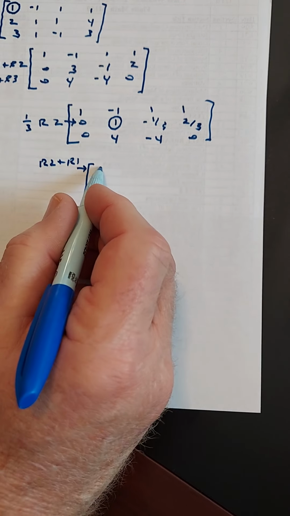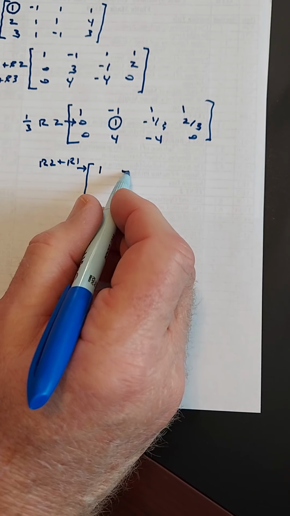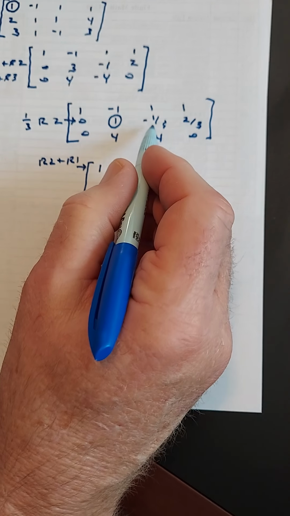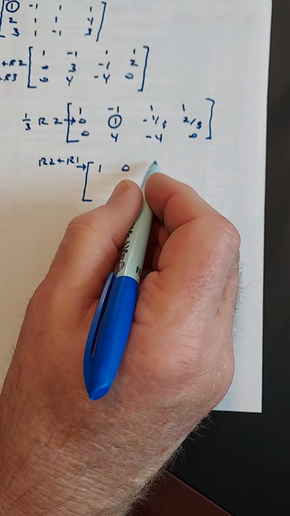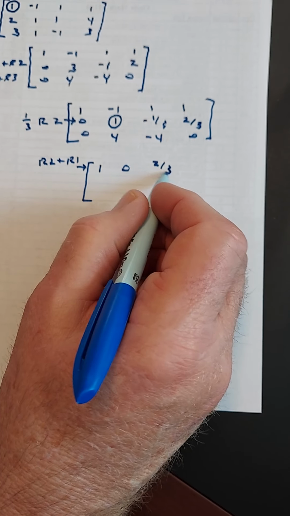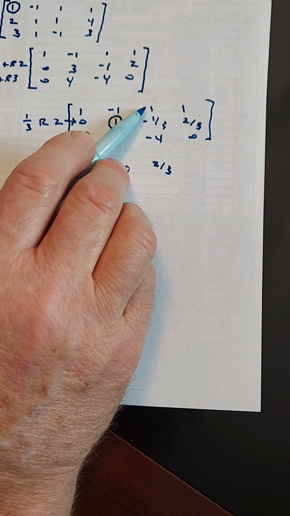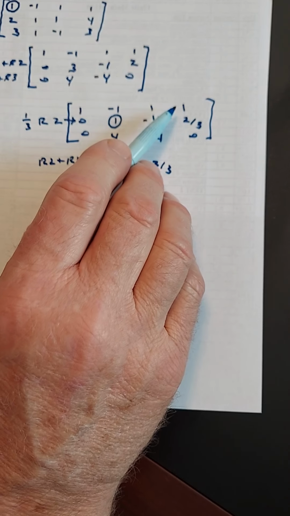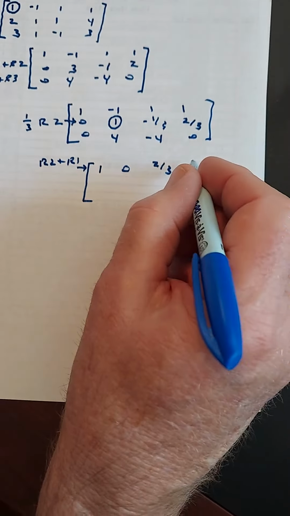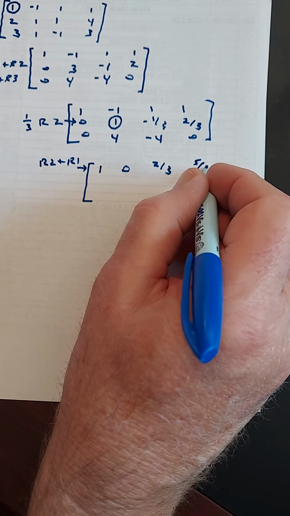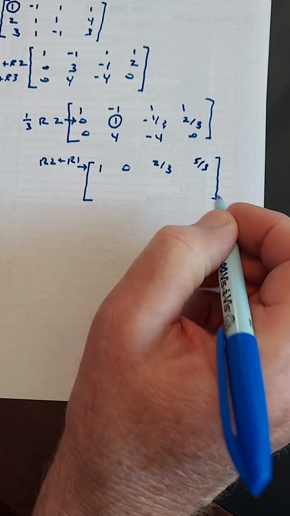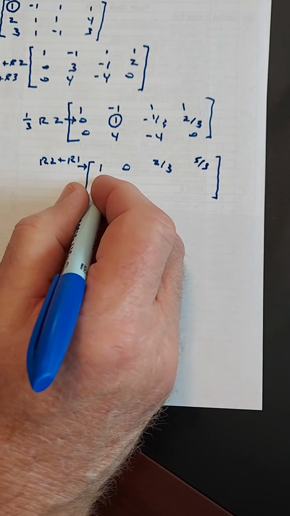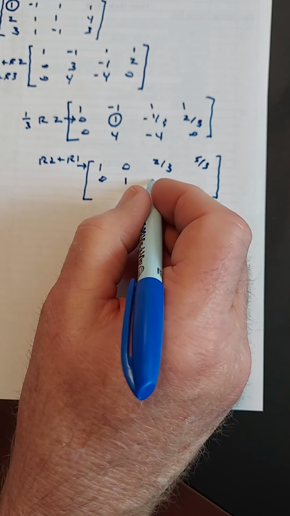But 0 plus 1 is 1. 1 and -1 is 0. There's your 0. -1/3 plus +1 is going to be 2/3. Think of that as 3/3, 3 over 3. 3/3 and -1/3 is 2/3. And same thing here, 3/3 plus 2/3 is 5/3. Second row stays the same because that's where my pivot was.